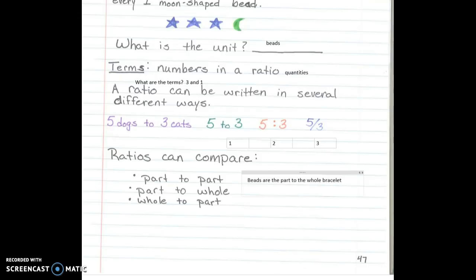An example of part to whole would be if we had a pizza and we were comparing how much was eaten or left over in comparison to the entire pizza pie.